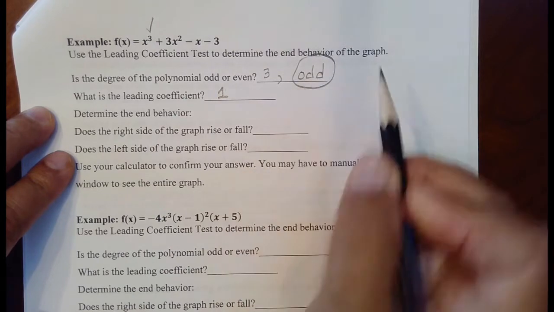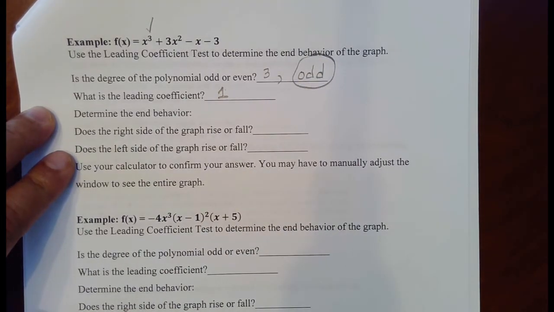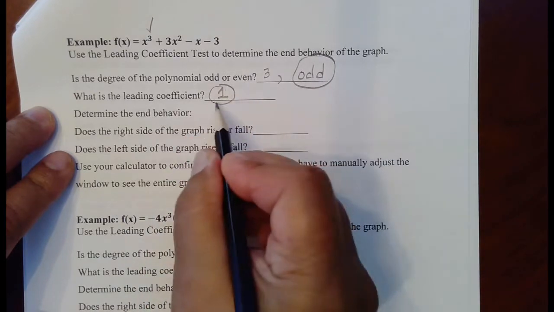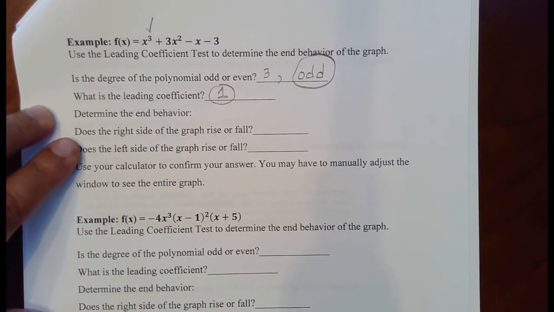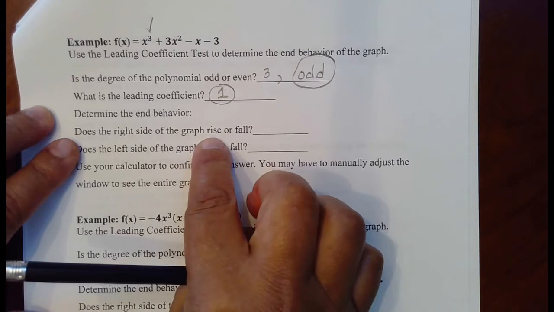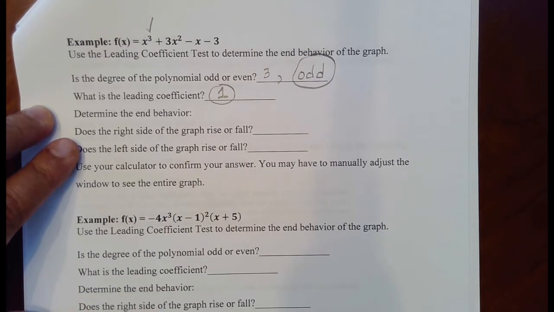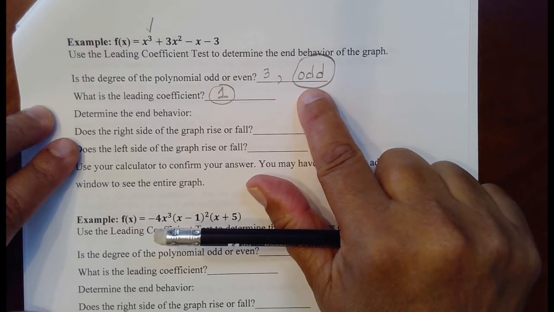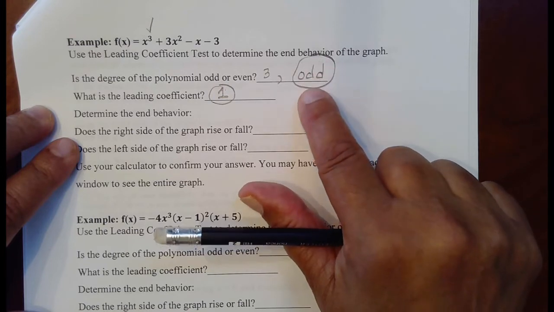Okay, so does the right side of the graph go up or down? And you can just draw a picture as you're trying to think about this. You don't need to be worried about what's happening in the middle. But anytime you have odd degree, the two ends are going to go in opposite directions. One's going to go up, one's going to go down. Now specifically, how do you tell whether the right goes up and the left goes down or vice versa? By using this as well. Not just this, but using both of these.